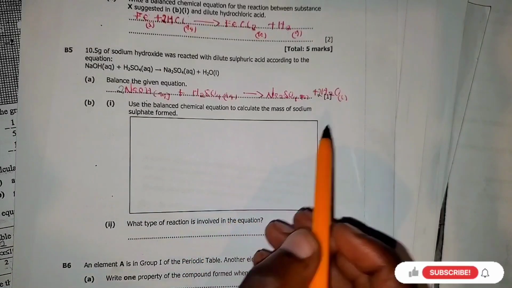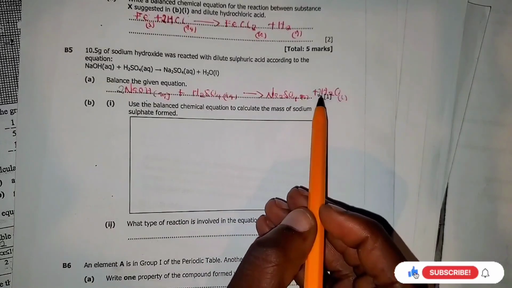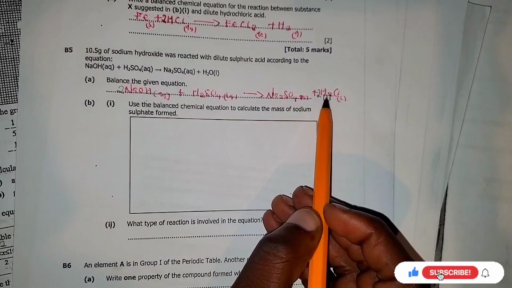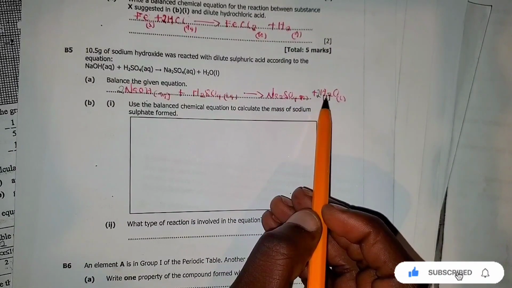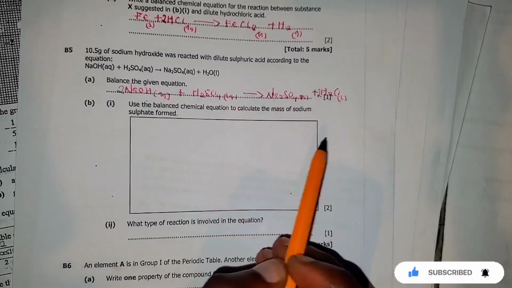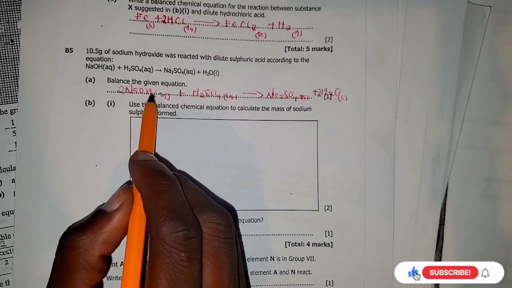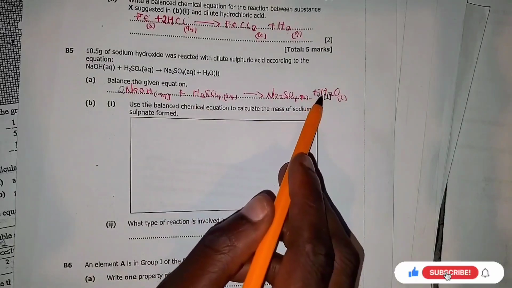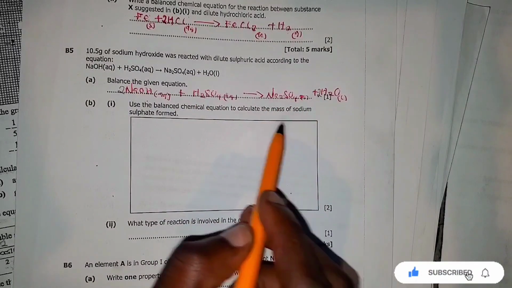What we do here is check the hydrogen. So it has balanced. Hydrogen 2 plus 2, 4. Here 2 plus 2, 4. So everything now is balanced.